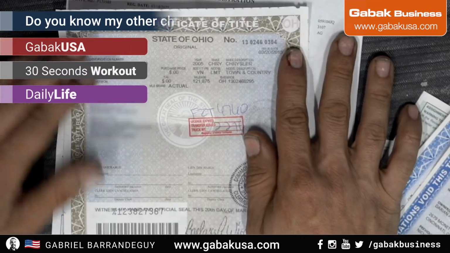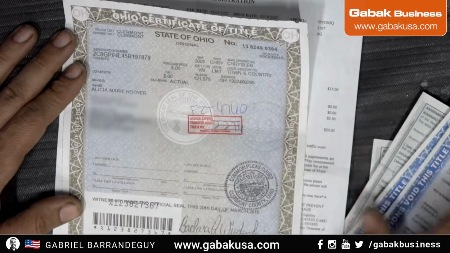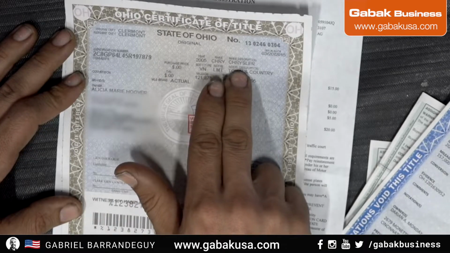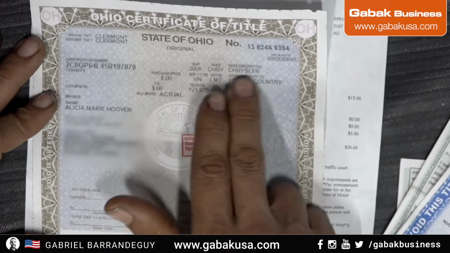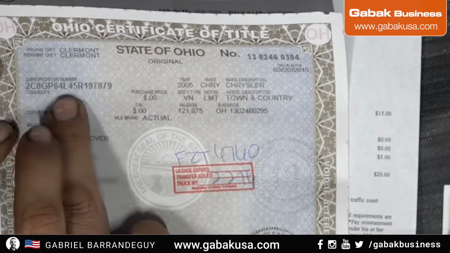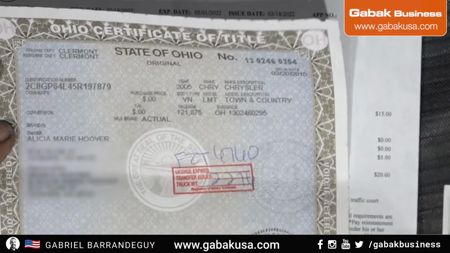So basically, this is how the title looks like. For instance, this is an old title. The new title looks kind of like that. I bought a minivan recently, and this is the model. The most important thing is the VIN number. This is the identification number. Otherwise, you have it here.